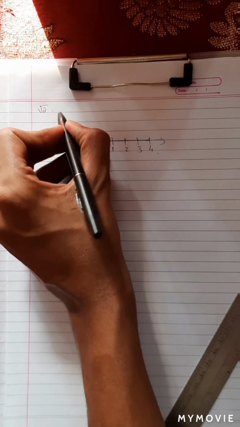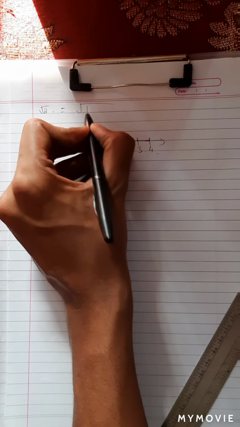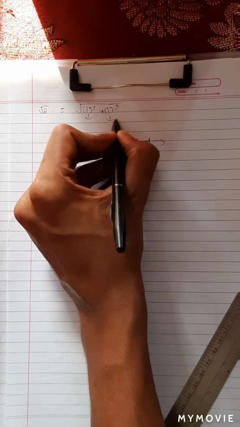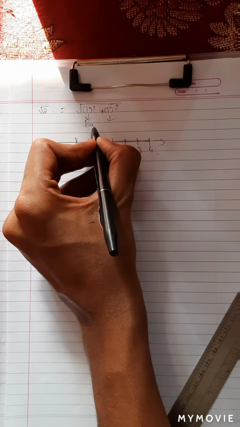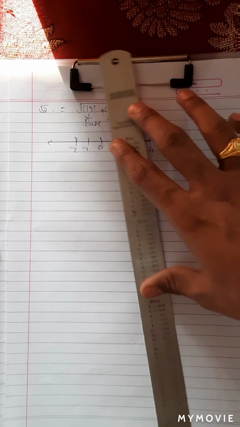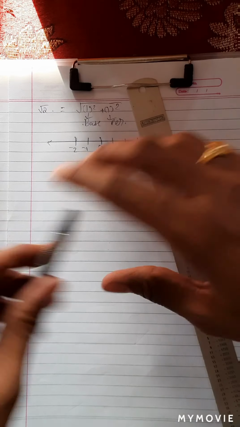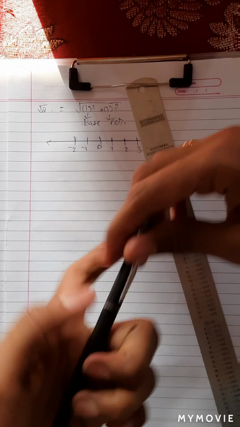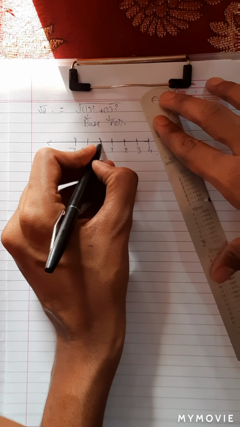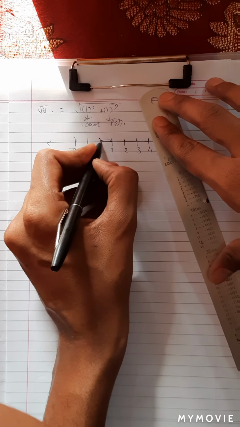According to the Pythagoras theorem, under root 2 equals under root 1 square plus 1 square. This is our base, and this is our perpendicular. So therefore we will draw a 1 centimeter base first. From 0 till 1, this is our 1 centimeter.